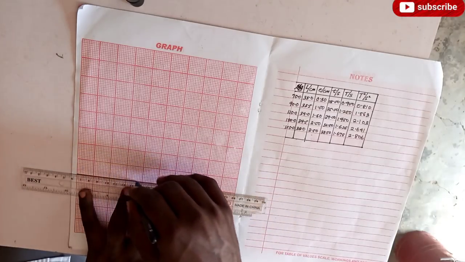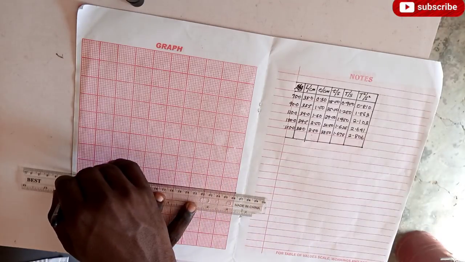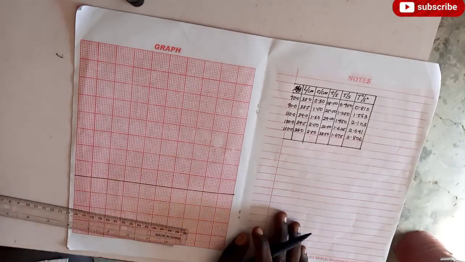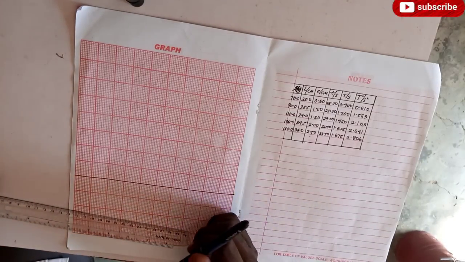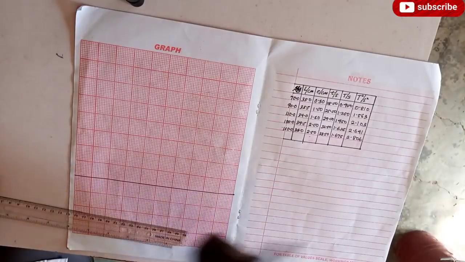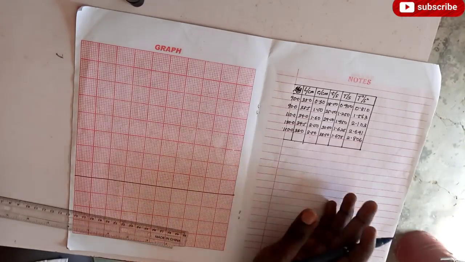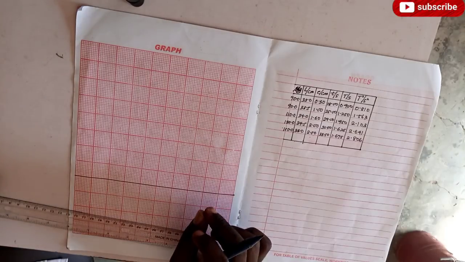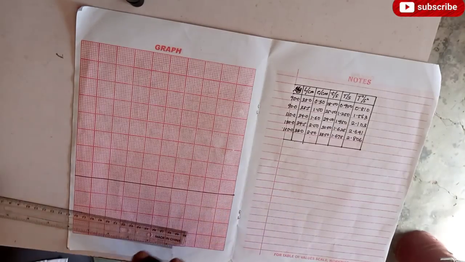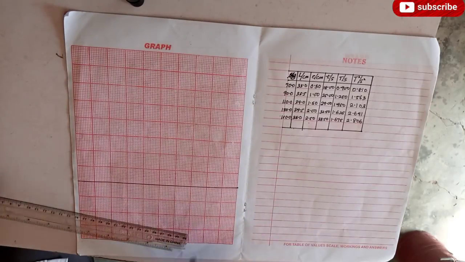So we rule our horizontal line like this. You can decide to go back over it if you want it to be deeper. Mind you, there is no rule that states that you should use pencil or biro in plotting graph. Anyone you use, you're good to go. But as a student who is learning to master plotting of graph, it's advisable that you use what? Pencil. So let's move on now.